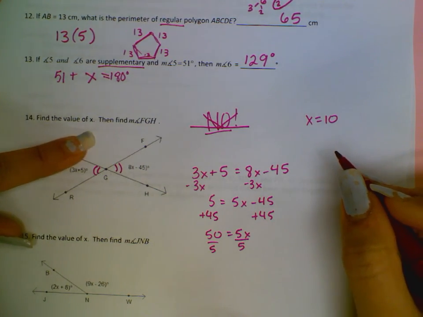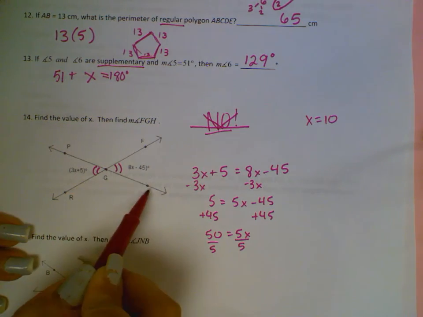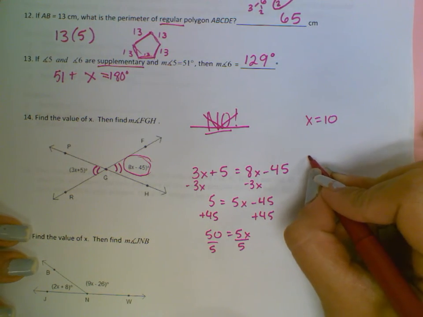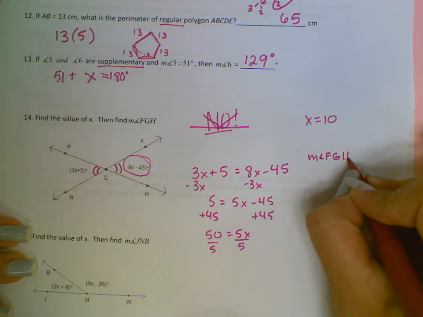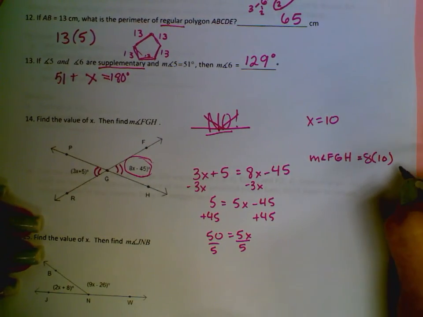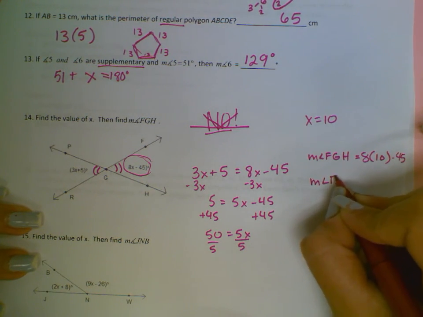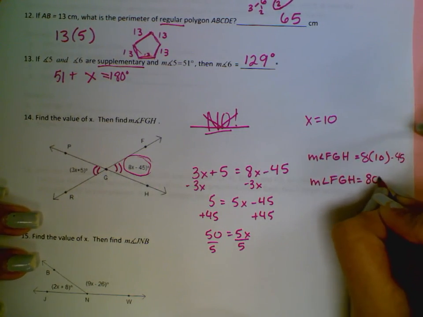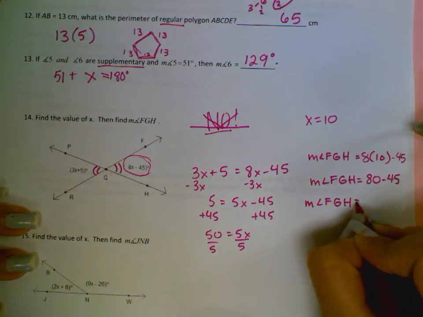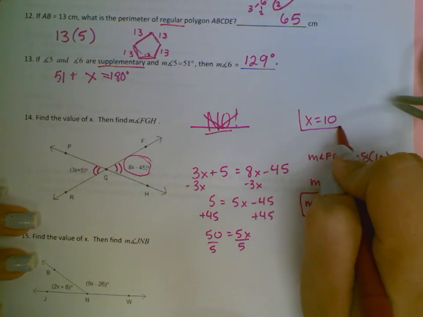That's part 1. Now I'm told to find the measure of FGH. So angle FGH is this angle right here. So all I'm going to do is plug it in. The measure of angle FGH equals 8 times 10 minus 45. So this becomes 80 minus 45, or the measure of angle FGH equals 35 degrees. So these are the two answers for that question there.